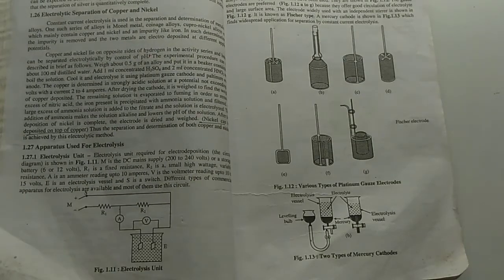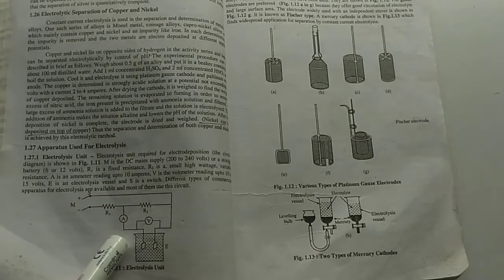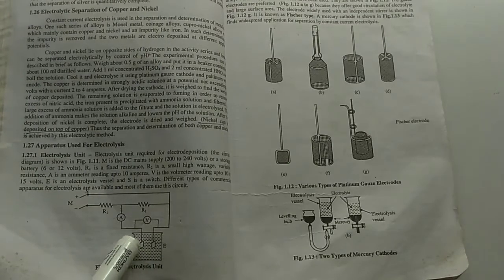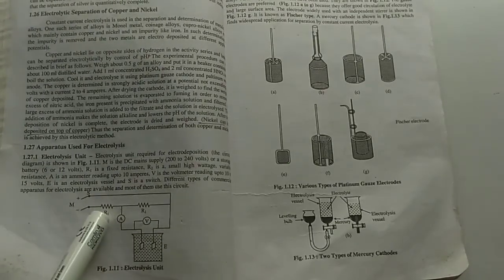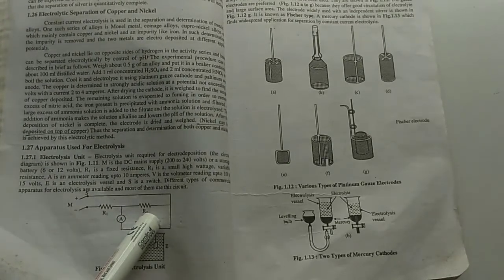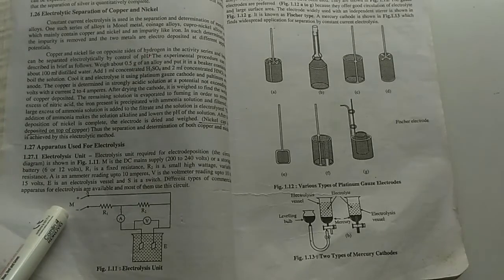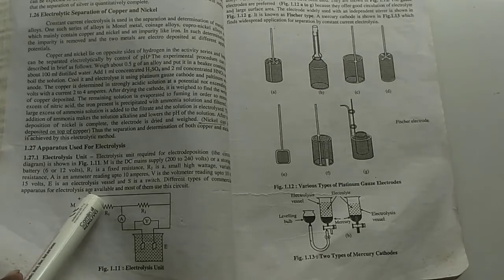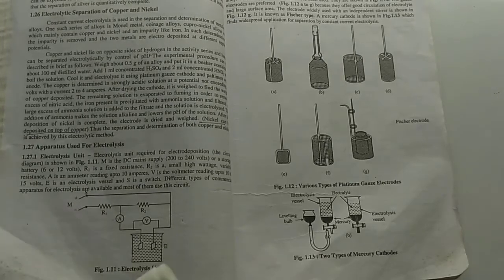Different types of commercial apparatus are generally useful for the electrolysis process, but most of them generally consider this type of circuit diagram. So student, in this particular diagram we study the ammeter, then voltmeter, R1 resistance, R2 resistance, M is nothing but the DC supply or the storage battery, S is the switch that is used during the process.